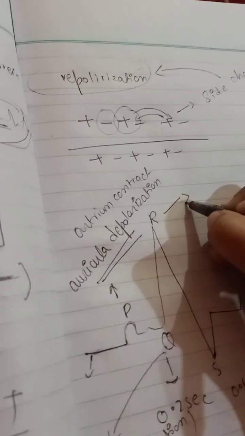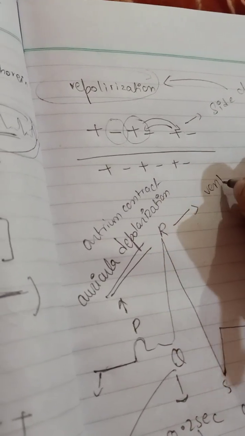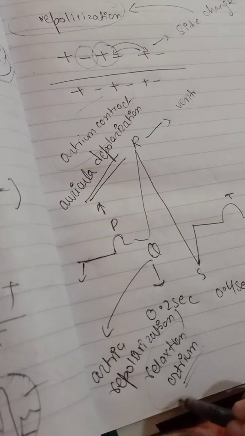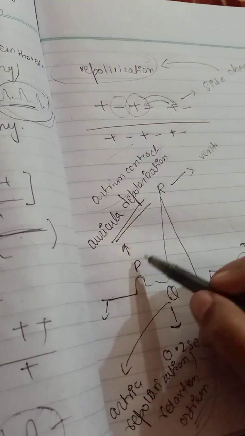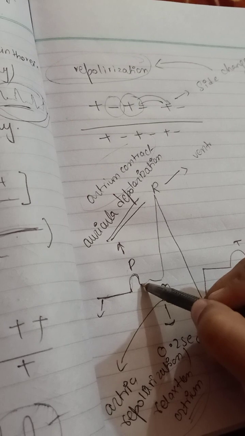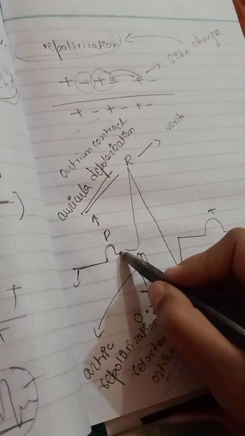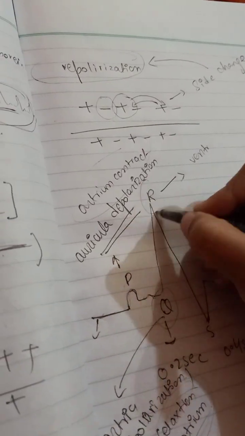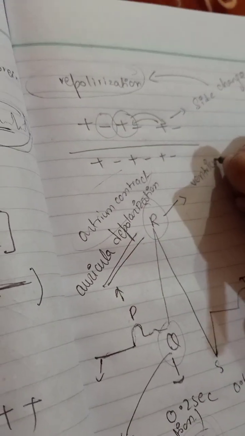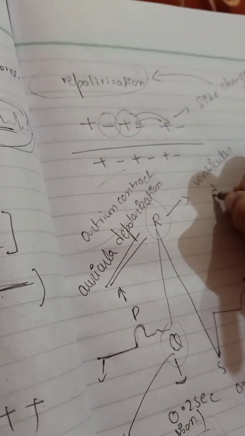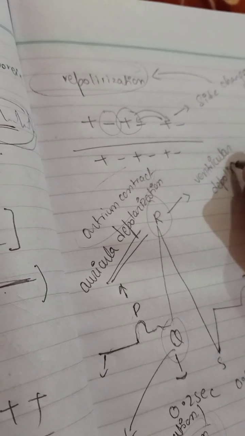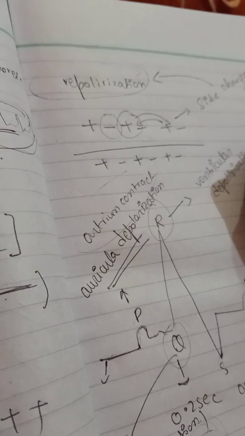If we talk about R, that is basically the ventricular depolarization. This was about the atrium. Atrium contracts, the deflection starts, and the deflection moves down, and it is the relaxation of the atrium. We are calling R a ventricular depolarization. We are calling it systolic.